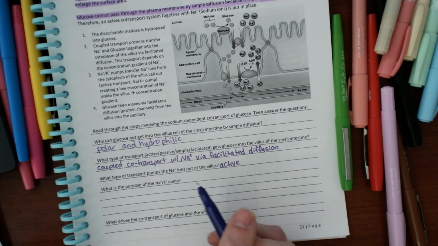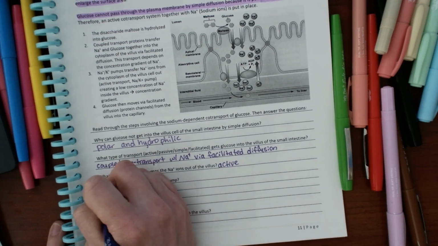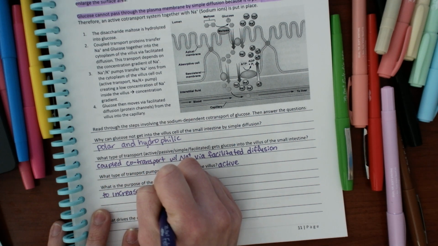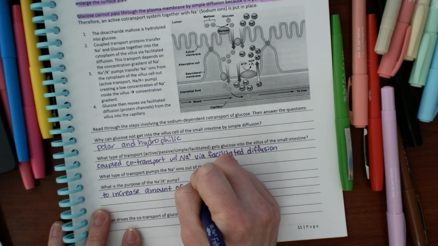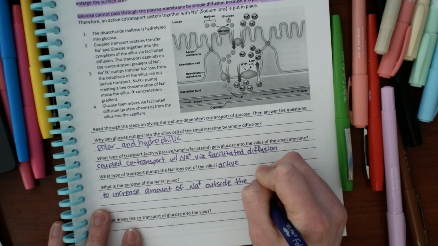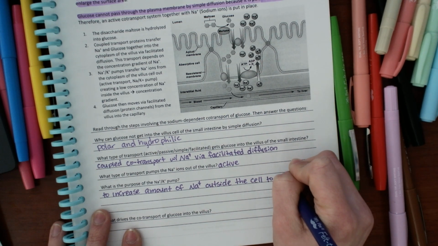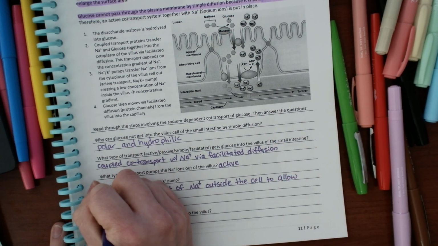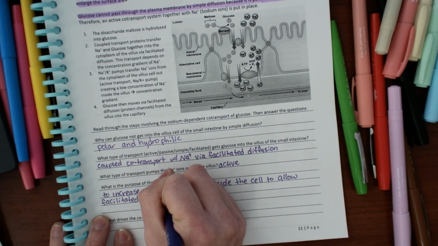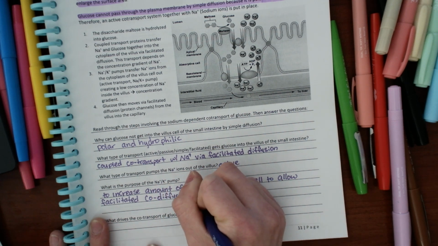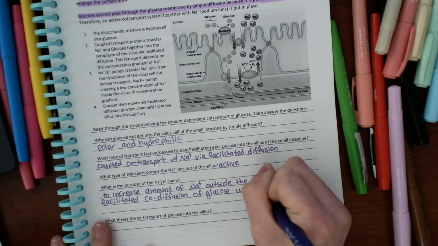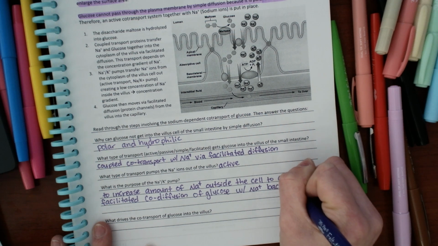What is the purpose of your sodium-potassium pump in this case? To increase the amount of sodium ions outside the cell to allow facilitated co-diffusion of glucose with sodium ions back in.